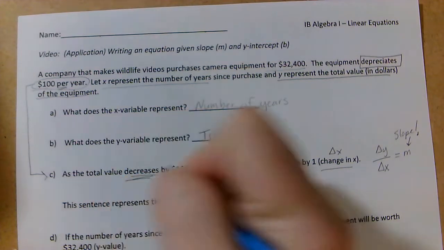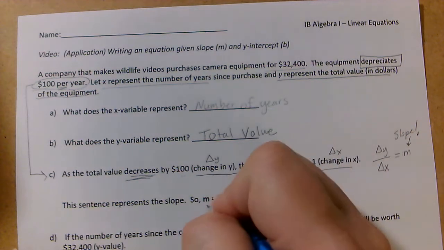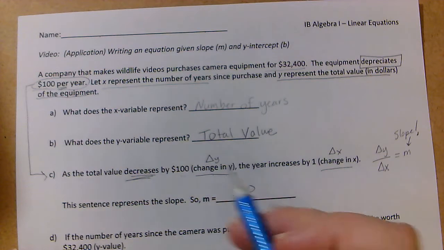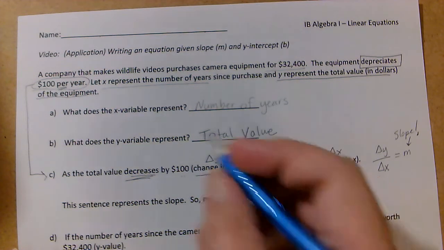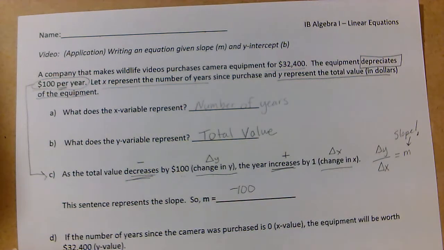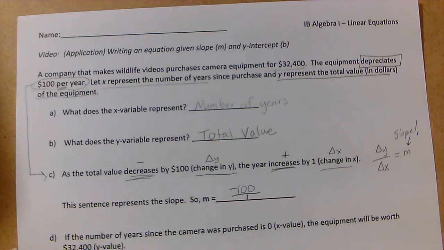Right here it says as the total value decreases by 100. Decreases tells me that this 100 is a negative 100. So my change in Y, or my slope, is negative 100. The year increases, and increases is going to be a positive, by 1, which is our change in X, our denominator. So this is going to be over a positive 1. This is how I can write my slope. Here's how it's written in words: decreasing makes my $100 negative, and increasing makes my 1 positive.